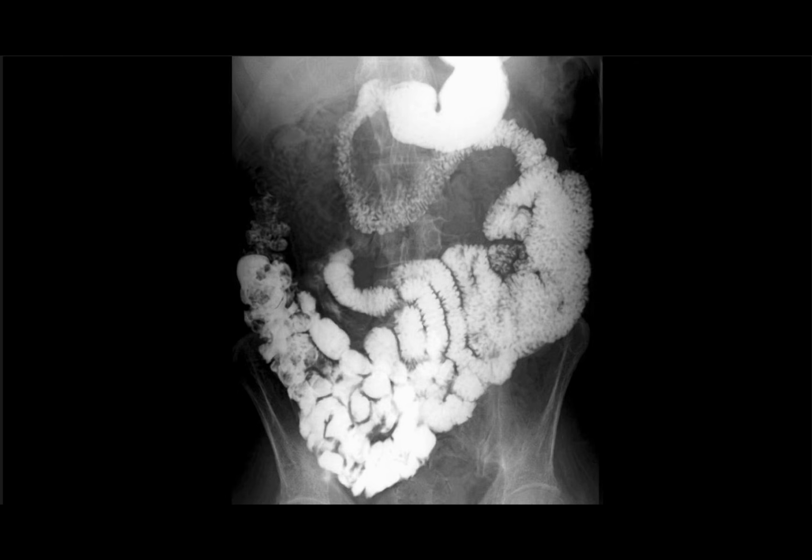The reverse is the case for the ileum. If you look at the ileum, it has a better consistency. The walls have a better consistency. They don't appear feathery because the mucosal folds are not as prominent as that of the jejunum. So this is the ileum, and this is the cecum, where the ileum opens into. This is the ascending colon.